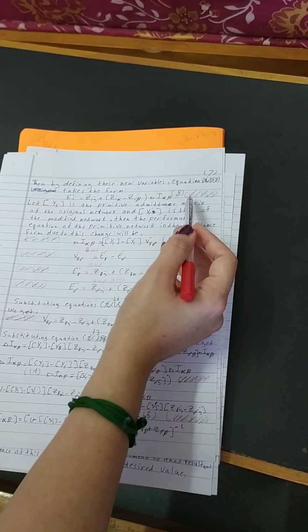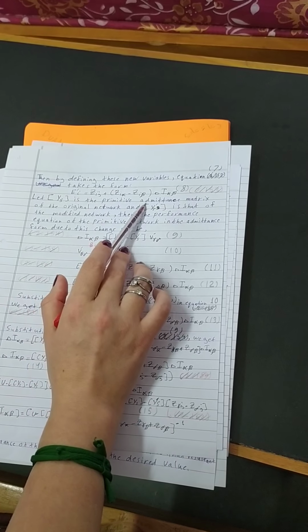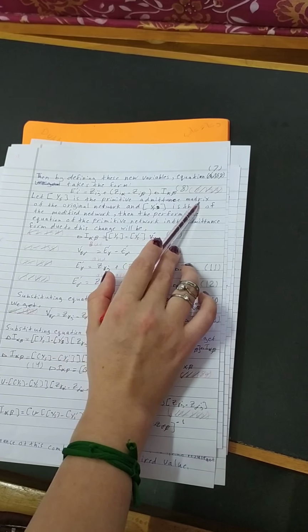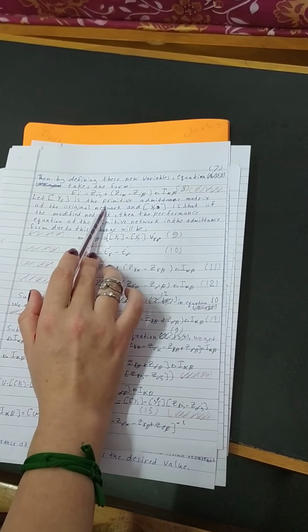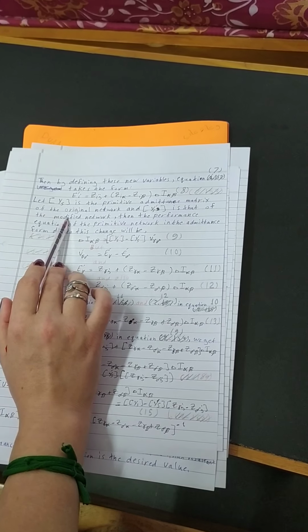This is equation number 8. Let Ys be the primitive admittance matrix of the original network, and Y dash s that of the modified network.